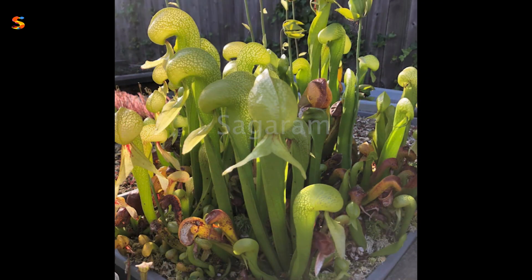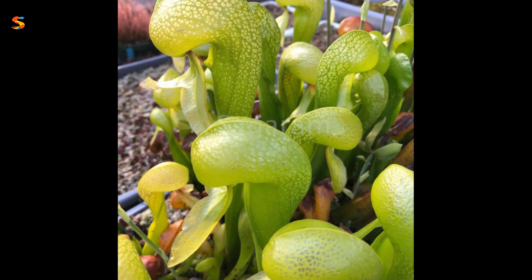Lobster pot traps are similar to pitfall traps in that the trap itself is a chamber of death from which the prey cannot escape. However, there is a key difference between the two strategies. In a pitfall trap, the creature merely has to venture past the edge of the pitcher mouth.